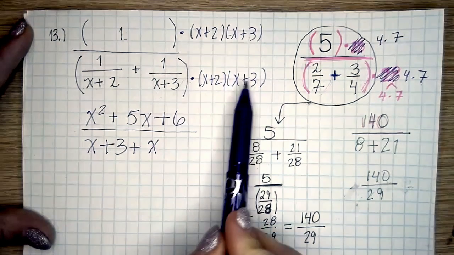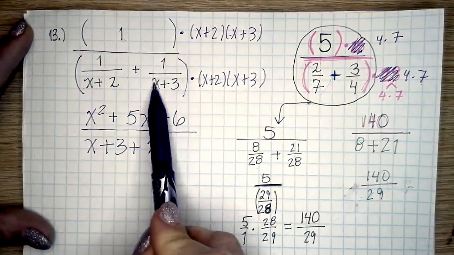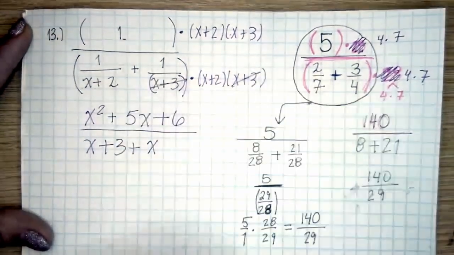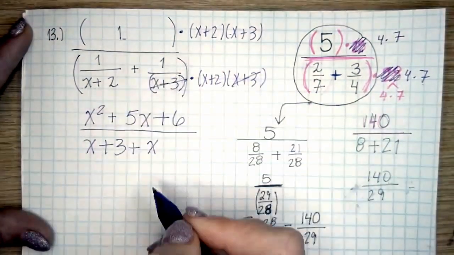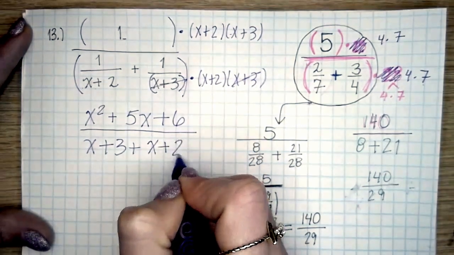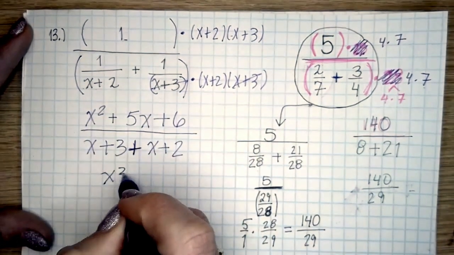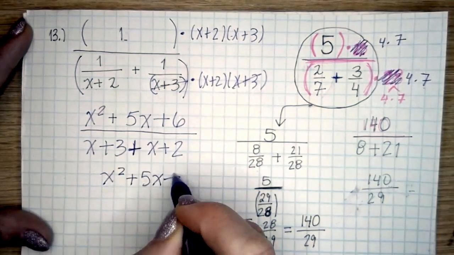Can you cross out 3? Well, not 3, but x plus 3. Yeah, that whole quantity. You can't cross out part of it. So x plus 3 and x plus 3 are gone when I distribute it here, and what's left is just good. And remember, it's addition in between. Last step, maybe we leave the top the way it is. It's already in sort of standard form there. X squared plus 5x plus 6.